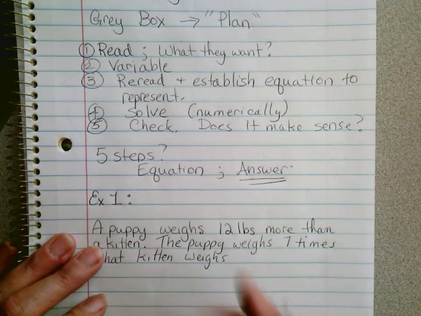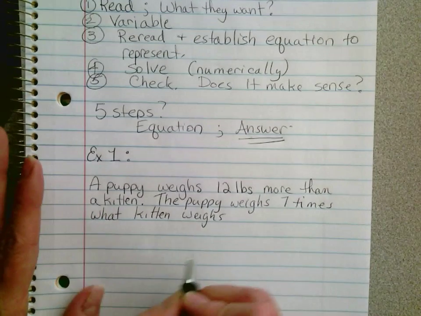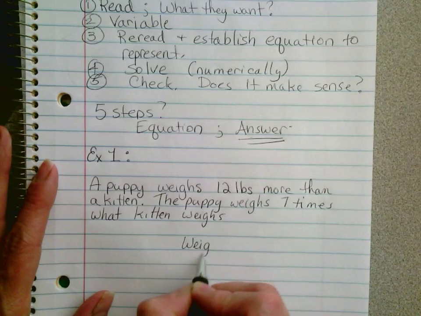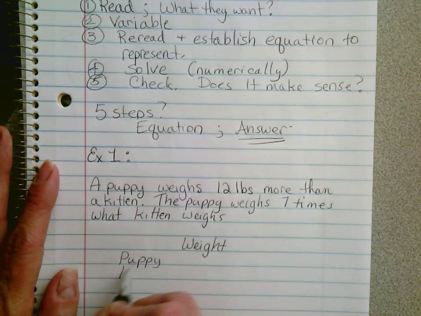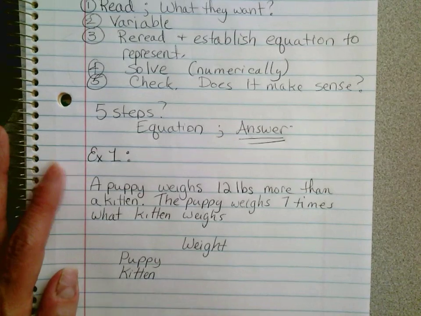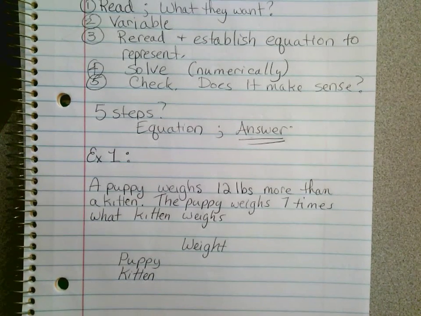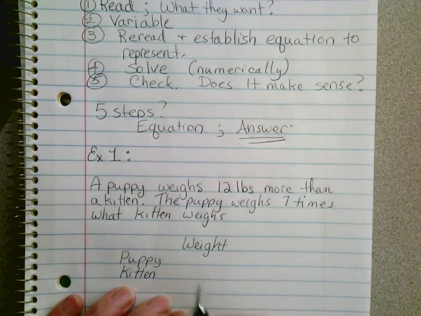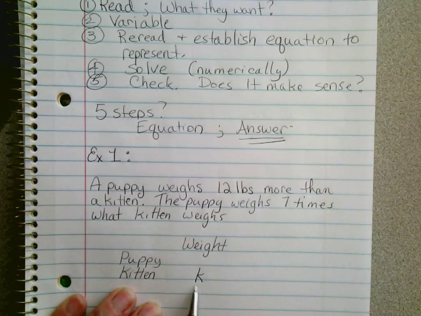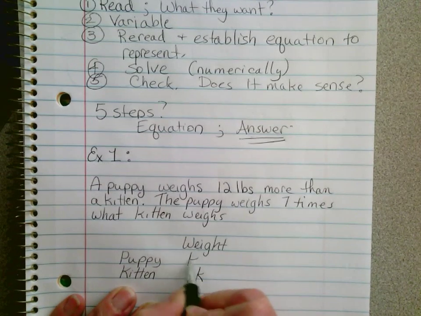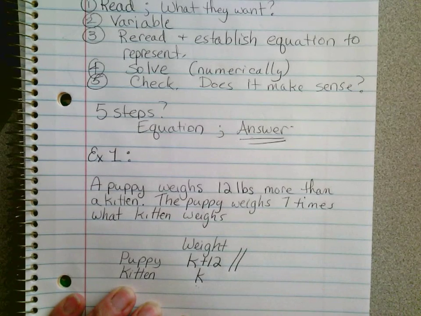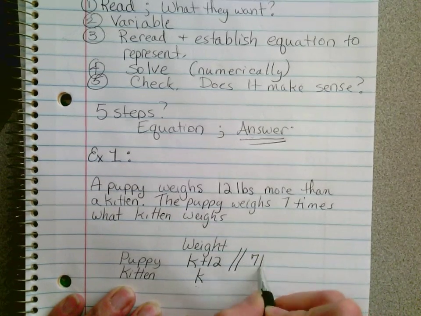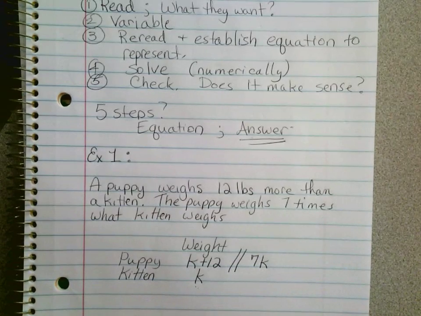Okay, so it looks like we have some information. We have weight. We have puppy. And we have kitten. And this is one of those scenarios where you're thinking to yourself, wait a second. I only know that in comparison to kitten, puppy is 12 pounds more, and I know that puppy is 7 times what kitten is. Okay?